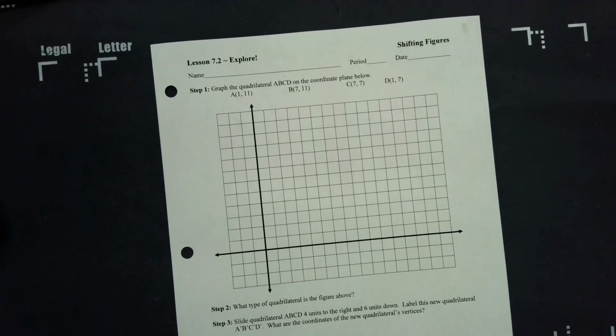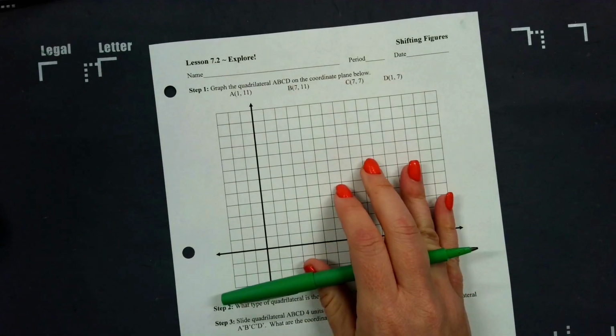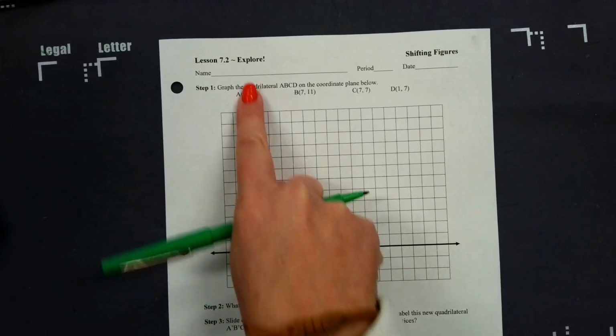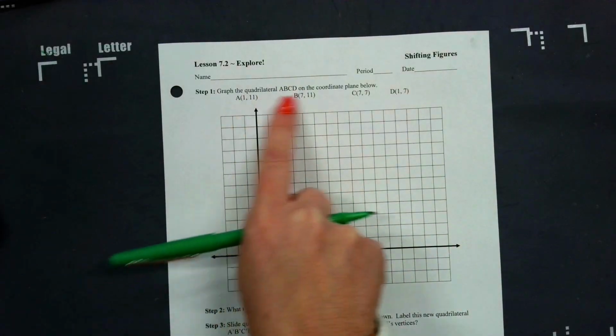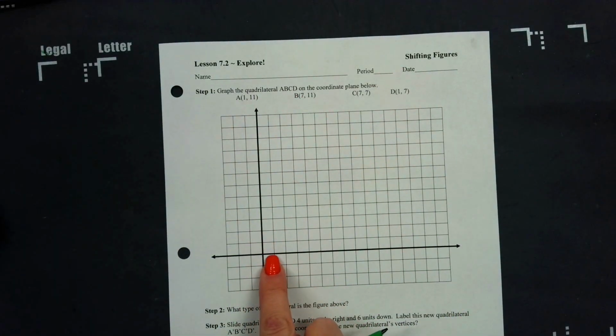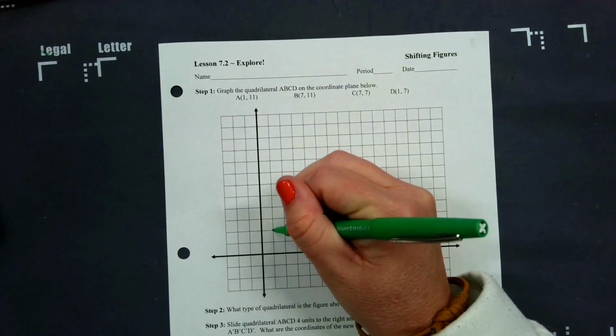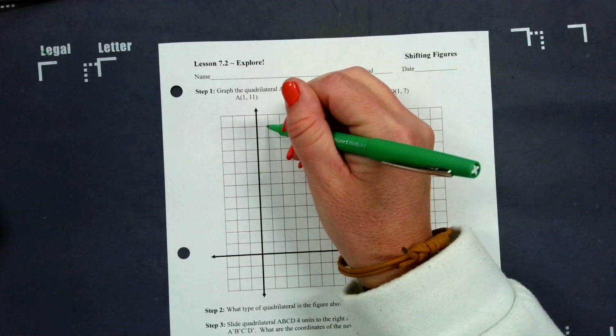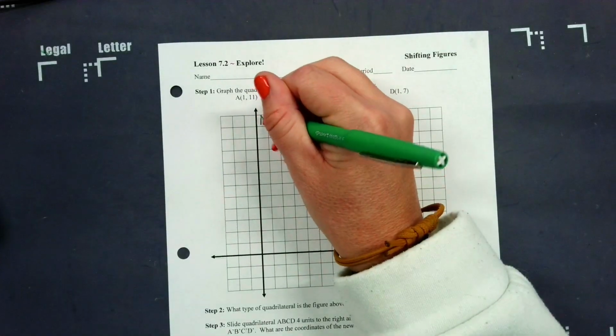We're starting off with our 7.2 Explore. All right. So it's asking us to graph this quadrilateral. You can see that there's a grid here. So we're going to graph this quadrilateral. It says over 1, up 11. So 1, 2, 3, 4, 5, 6, 7, 8, 9, 10, 11. We're going to make that A.